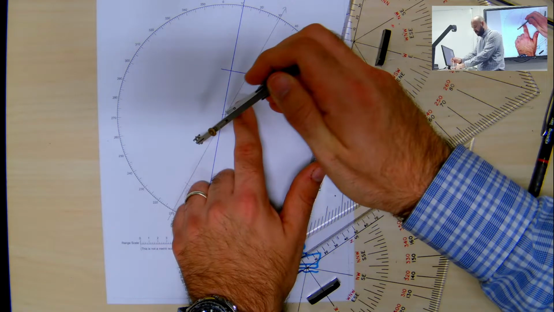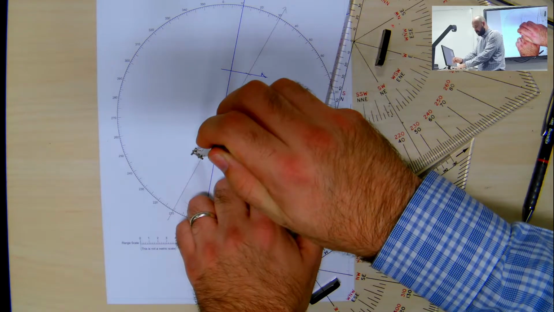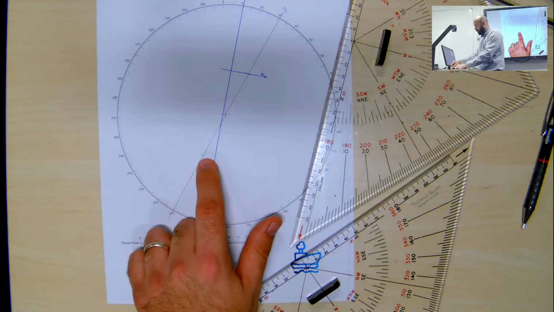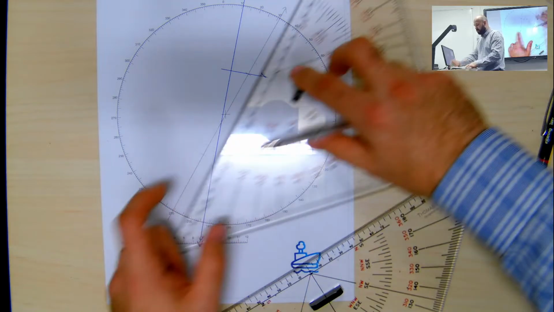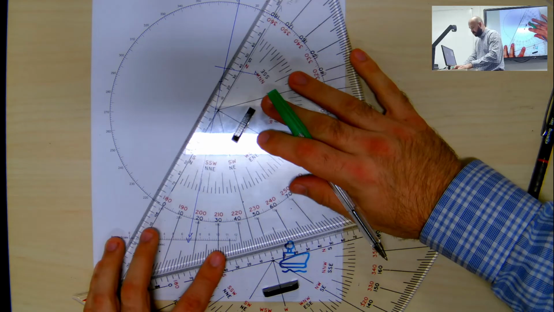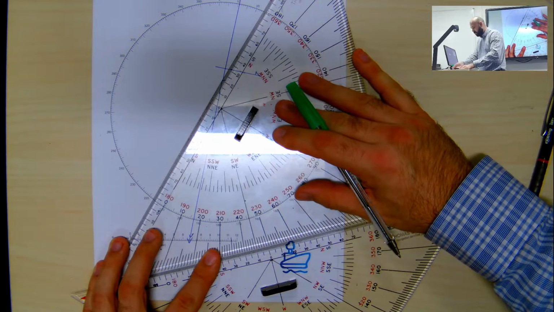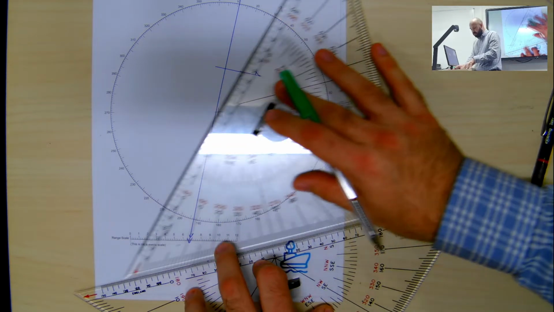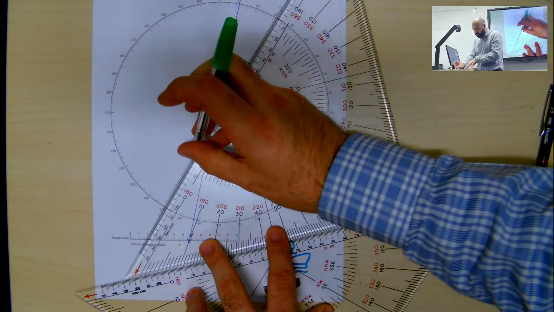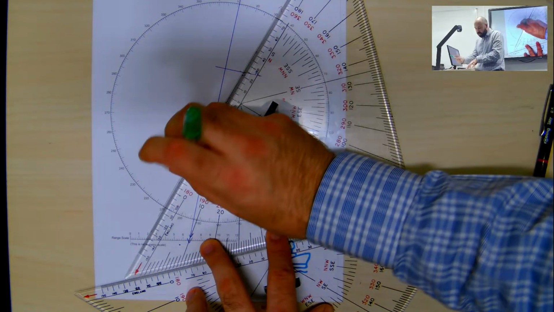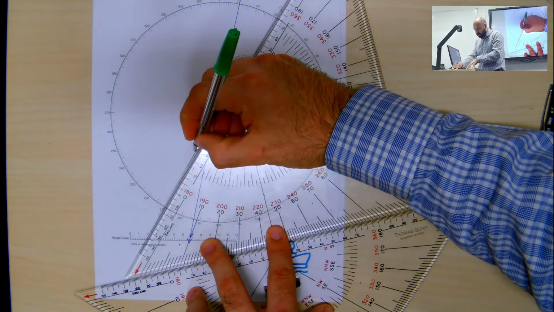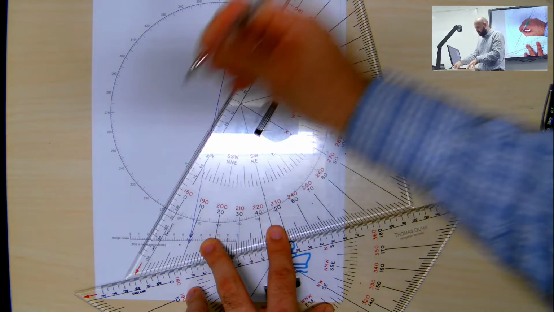So I'm going to plot that there. Now through that point, I'm going to plot the azimuth. In this case, the azimuth was 211. So I'm going to take 211 and plot 211. Now this time it's a bit sneaky because it's on our course line. Makes no difference. Treat it exactly the same. Through that point there, I'm going to plot 211.